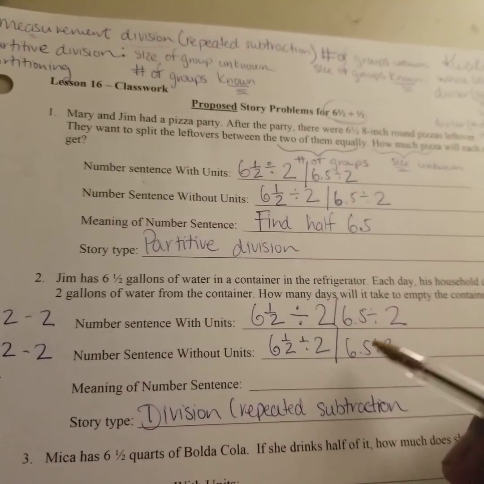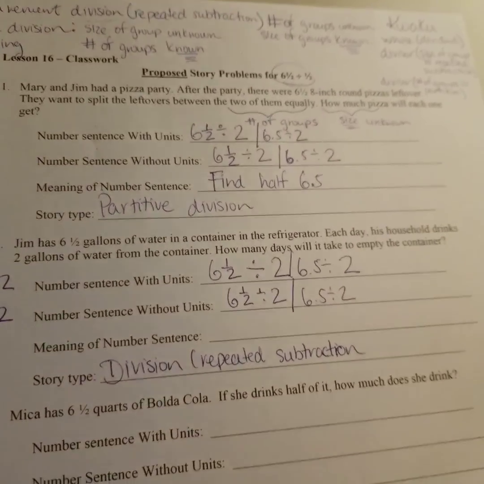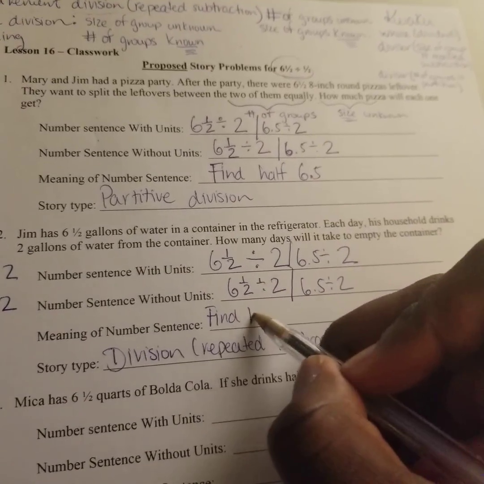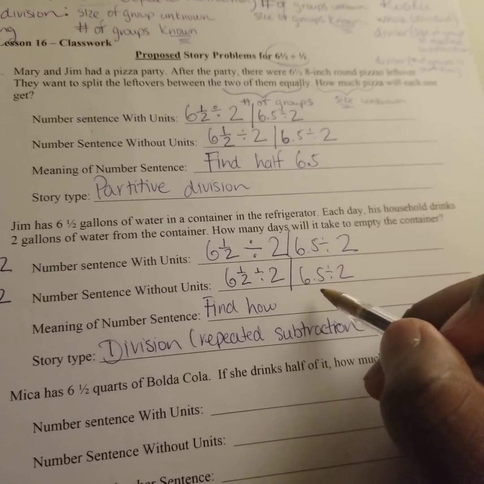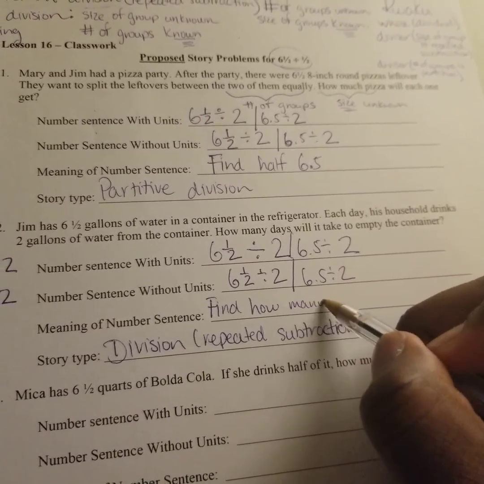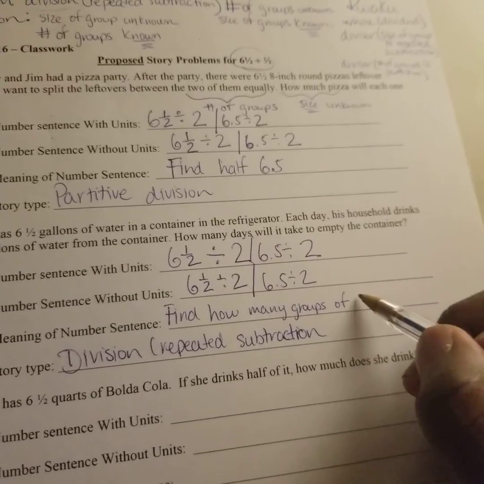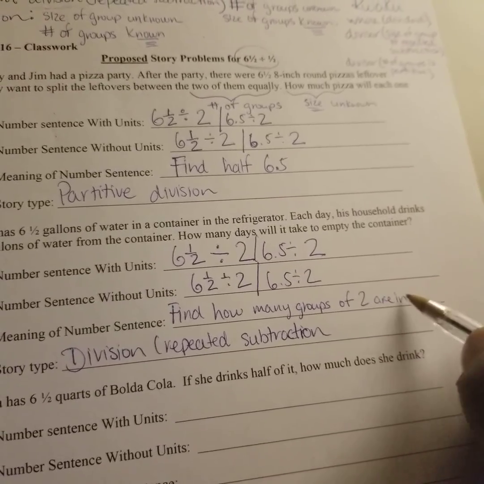However, the meaning is different. Given the context, I want to find out how many groups of 2 are in 6.5.